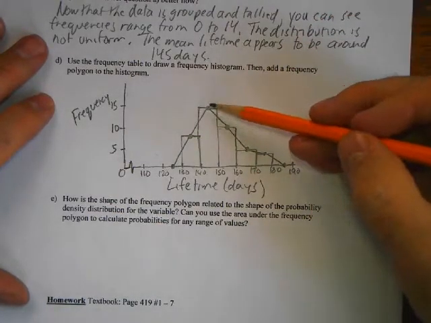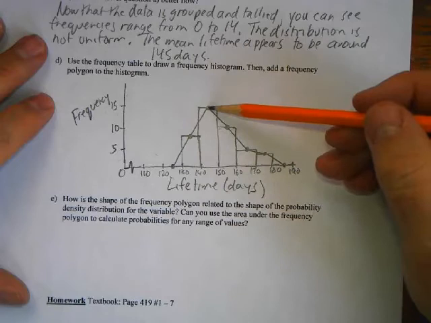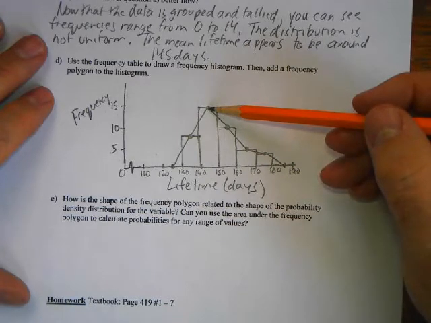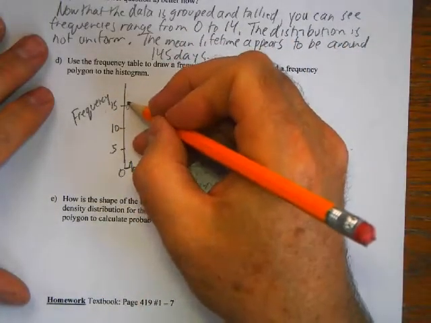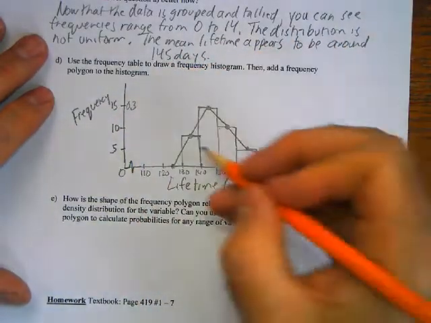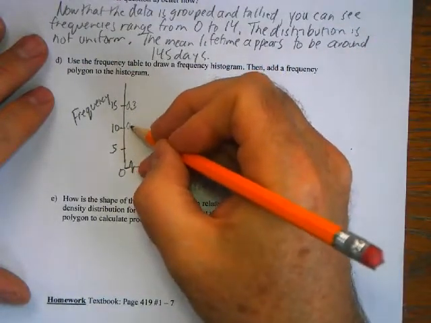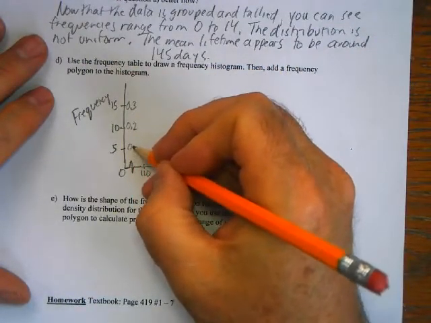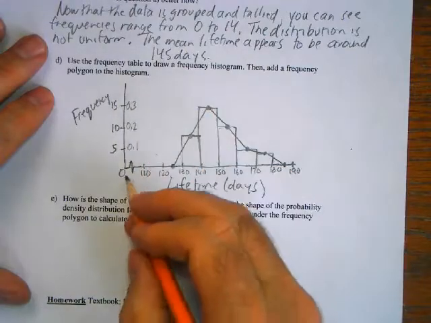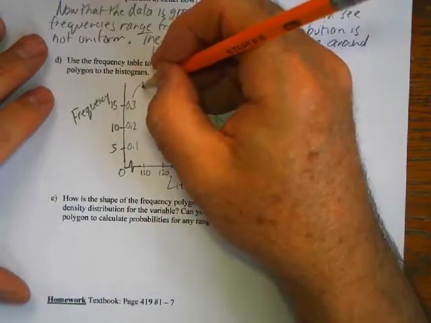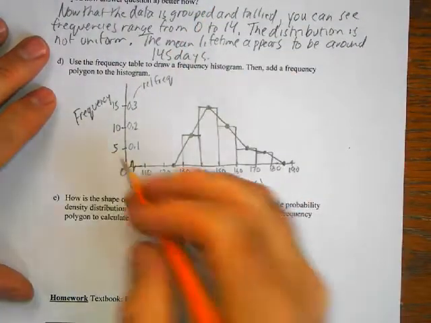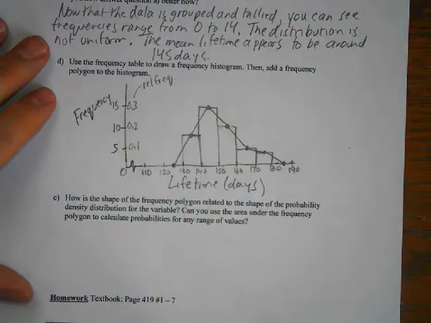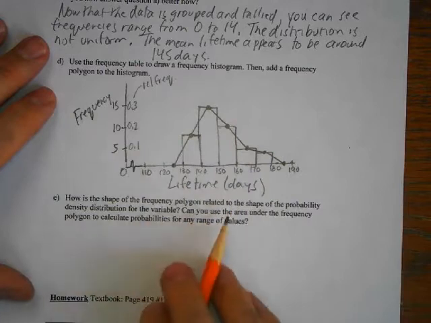So this value here would be 14 out of 40. That's about 30%. So if I change this to about a 0.3, these fall into place very nicely. That'd be 0.1, 0, 0.2, 0.1, and 0. This would be the relative frequency, which is the probability.